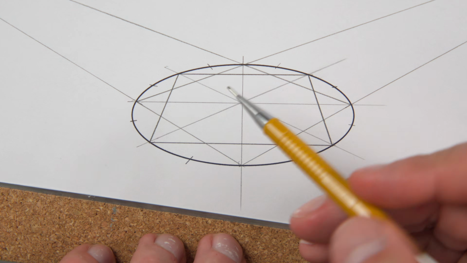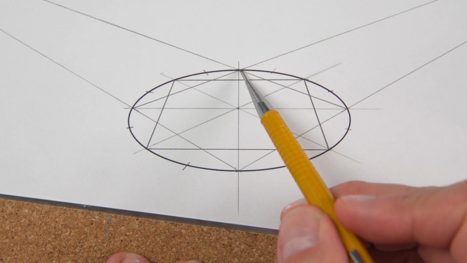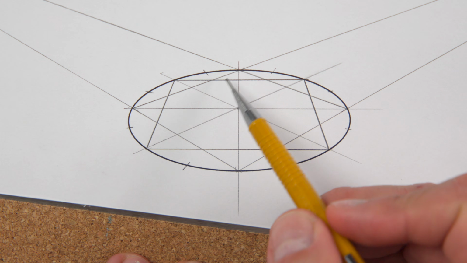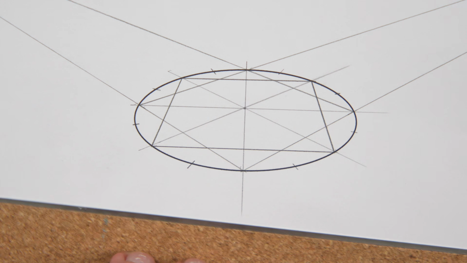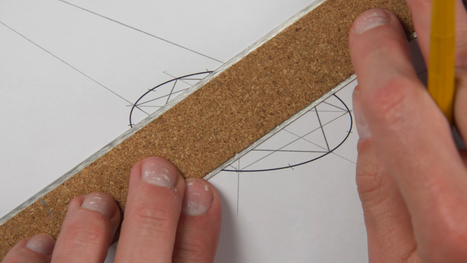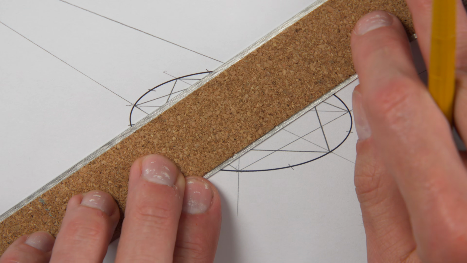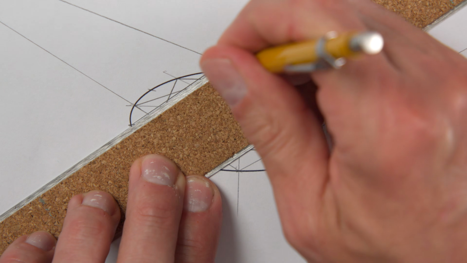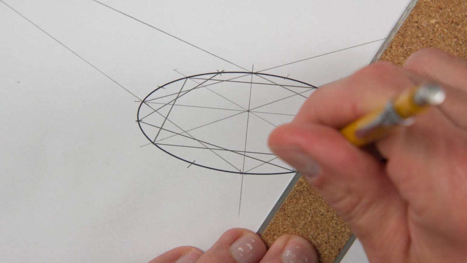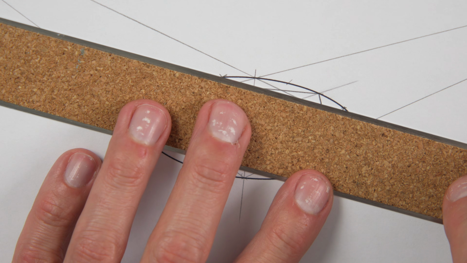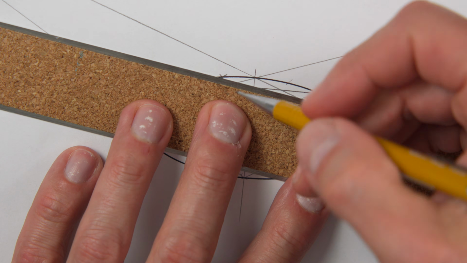Well, if we rotate it over one increment, then all we have to do is start it here, this intersecting point and this intersecting point, right? So we're just going one by one and rotating those lines. And here. And here.